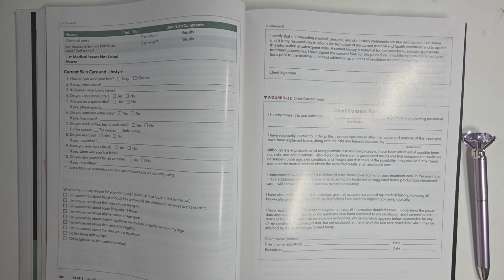I have also, to the best of my knowledge, given an accurate account of my medical history, including all known allergies or prescription drugs or products I am currently ingesting or using topically. I have read and fully understand this agreement and all information detailed above. I understand the procedure and accept the risks. All of my questions have been answered to my satisfaction, and I consent to the terms of this agreement.